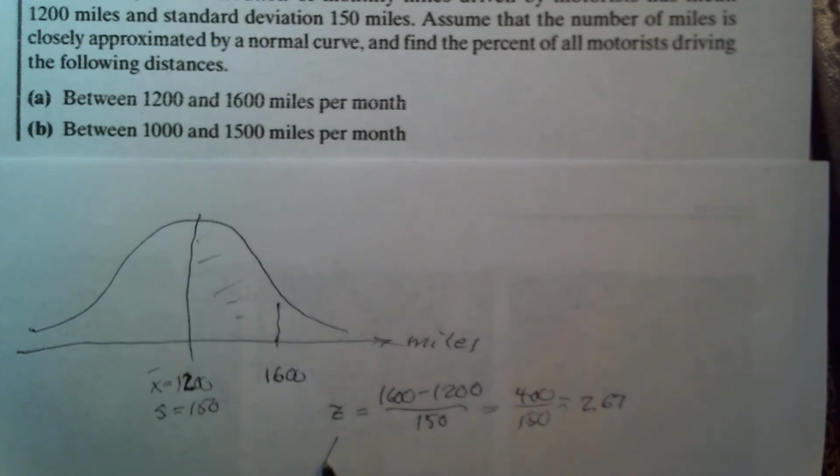So the area is equal to 0.496, which means that about 49.6% of all drivers are between 1,200 and 1,600 miles per month. So about half.